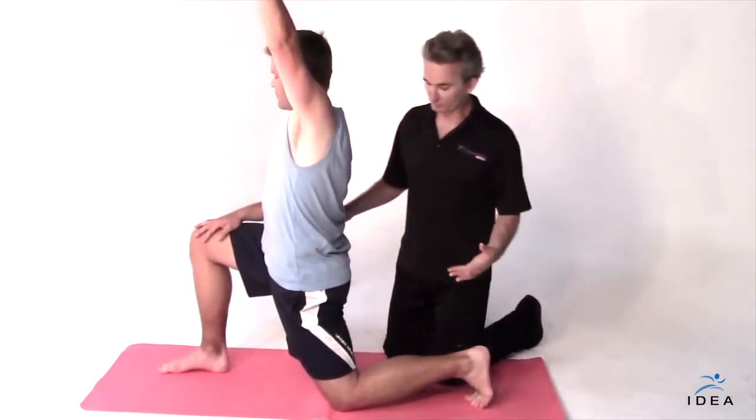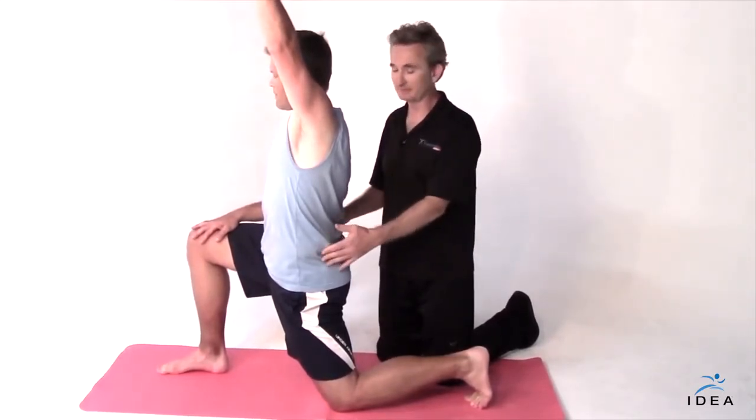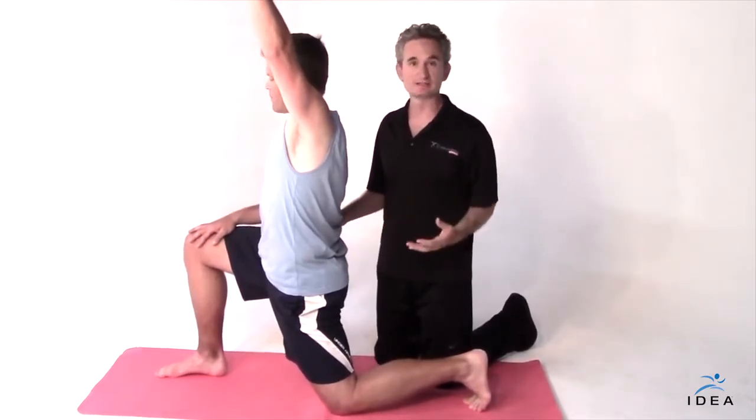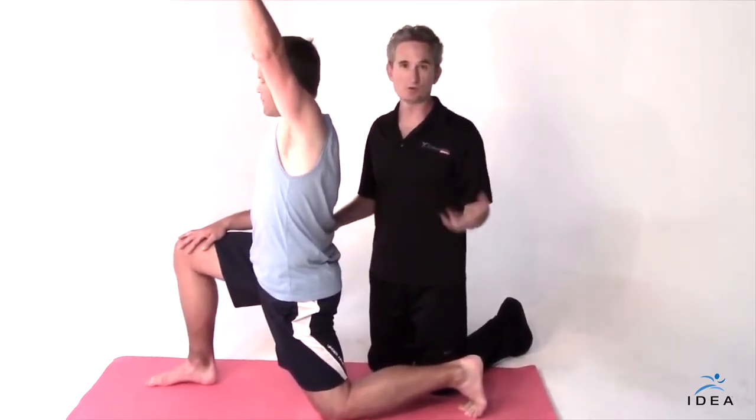So if you want to make sure that your strategies have worked, you can go back to the assessment to check that he has better hip extension. And that is how you can check to see if hip extension is contributing to lower back pain when you run and what you can do about it.